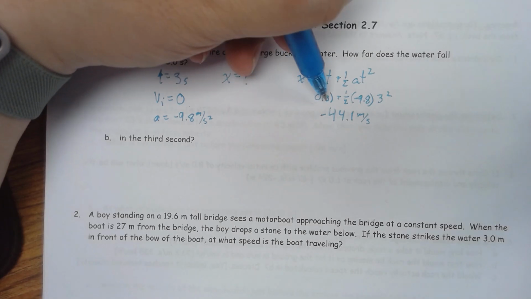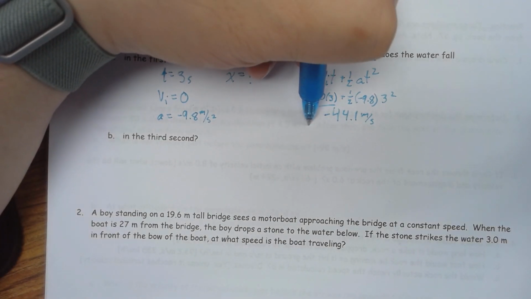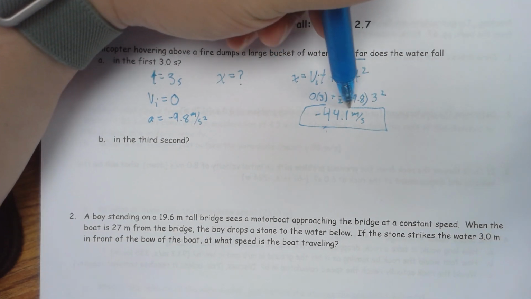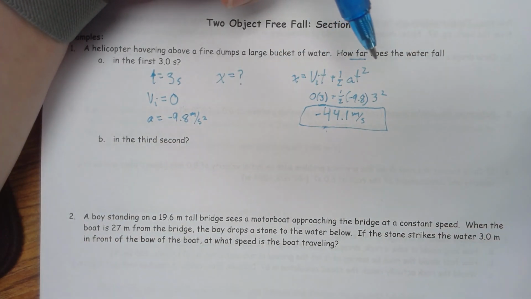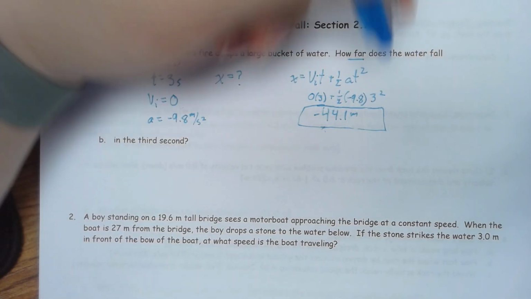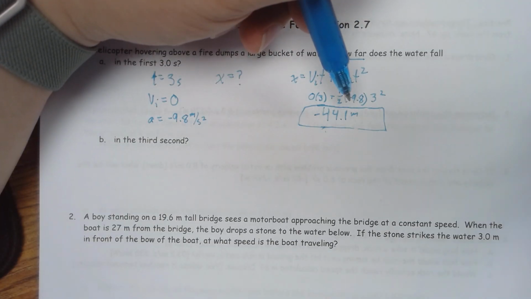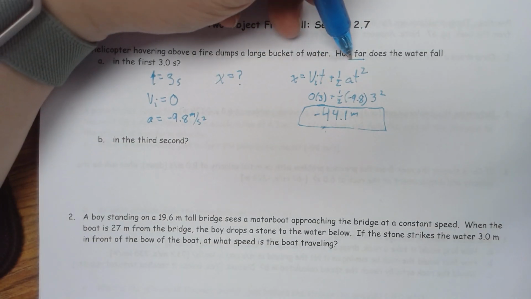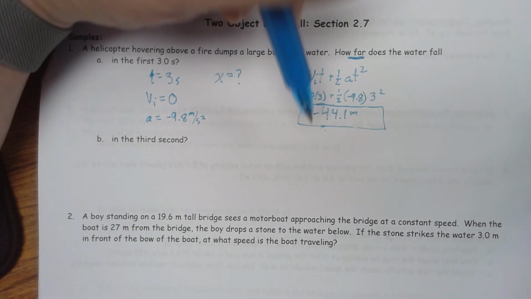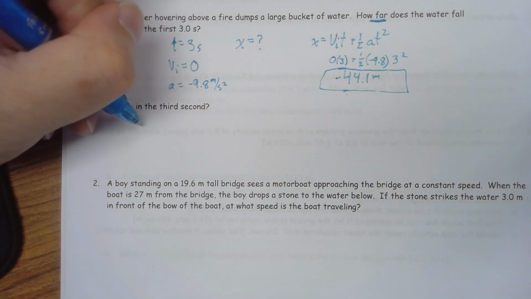So that's how far. Well, how far doesn't actually care about the negative sign, so I won't count off if you have more information, but I will count off if you don't have enough. If I asked for what is the velocity and you said 44.1, that would be wrong. But this is how far it falls, so that's meters. If you leave it as a distance instead of displacement, I wouldn't count off in this problem because it's how far. But if I ask for what is the displacement and you don't have the negative, I will count off.